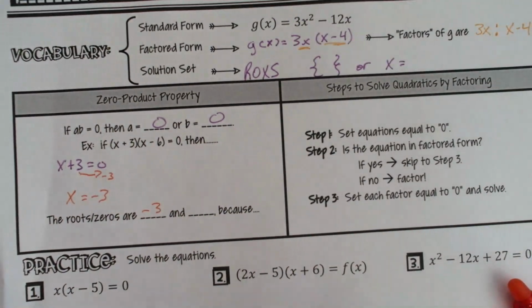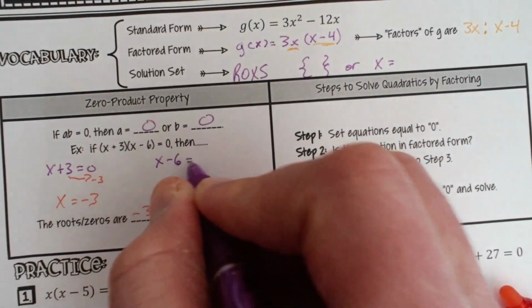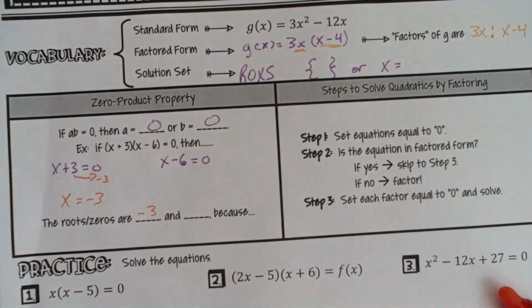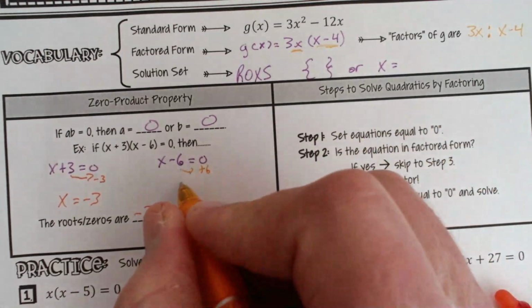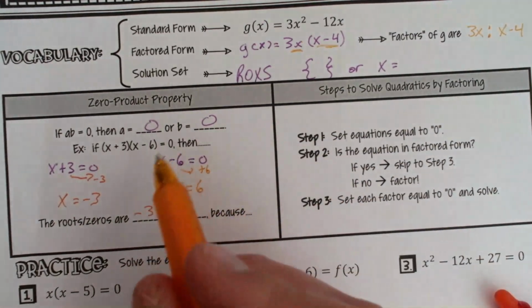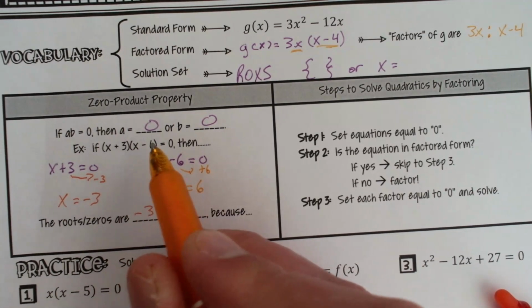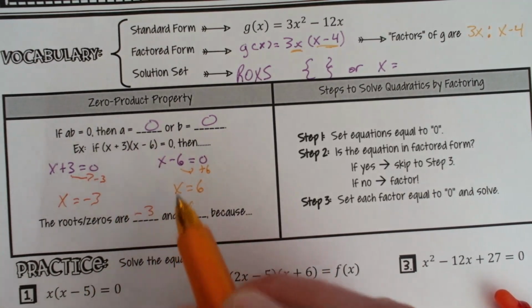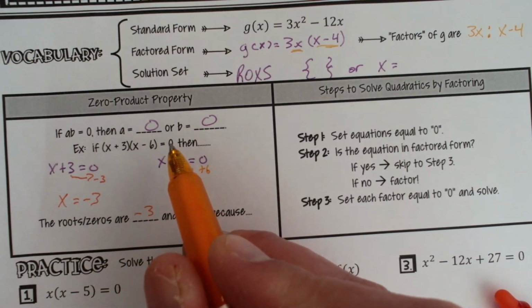But what if the other one was set equal to 0? So I could say x minus 6 equals 0. And then again, I can do the exact same thing. I'll move 6 over. This becomes positive 6. This means x equals 6. Therefore, if my x value was 6, then this would equal 0. And again, I don't care that 6 plus 3 is 9 because 9 times 0 is 0.